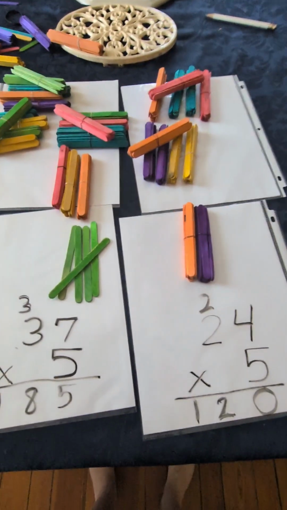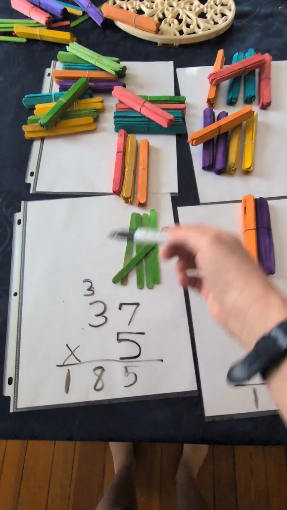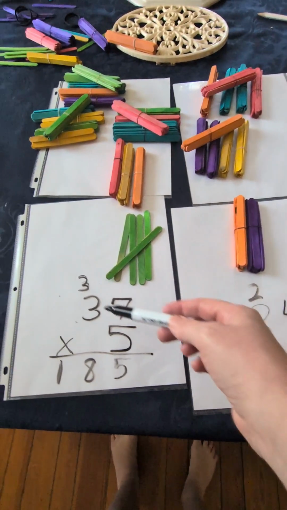So I hope this helps when we're adding in those tens to how many tens we already made through multiplying.